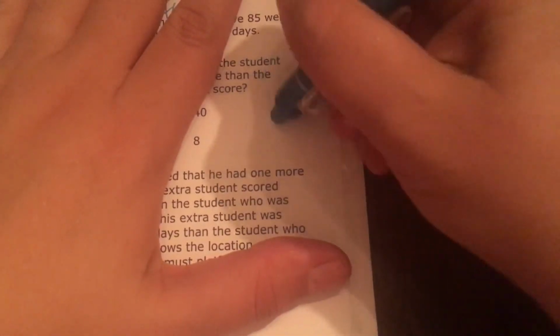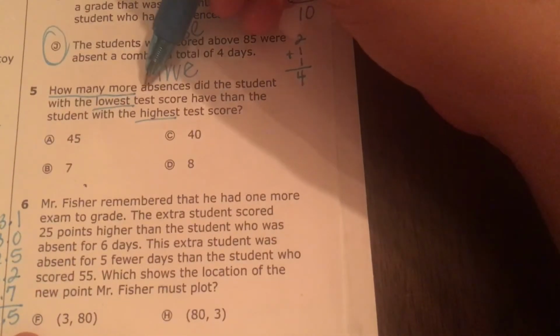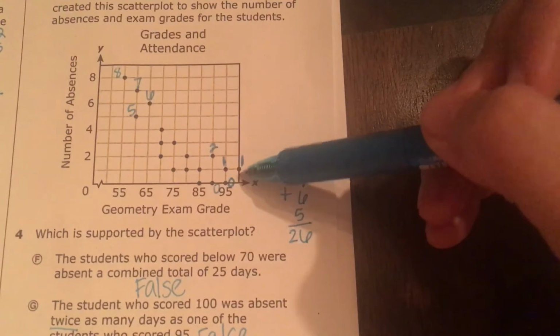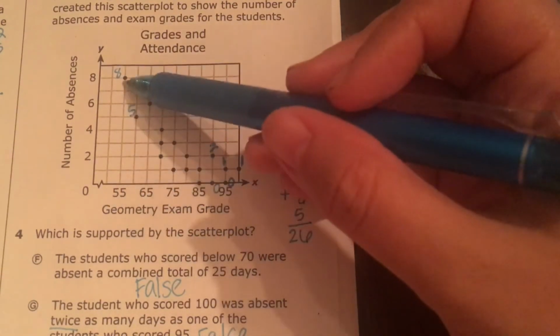We're looking at the absences. Okay, so we need to be careful. So absences. Okay, so the highest was 100. That was absent 1 time. The lowest was 55, and that one was absent 8 times. So I actually have to subtract 8 minus 1 is 7.